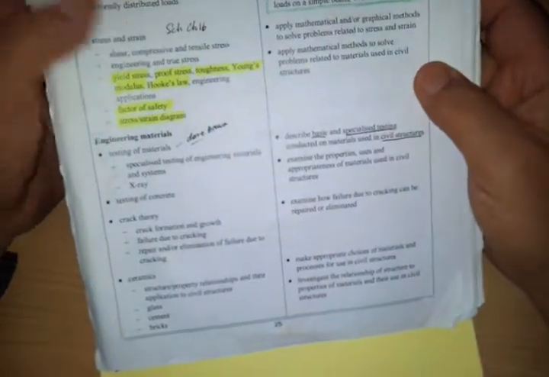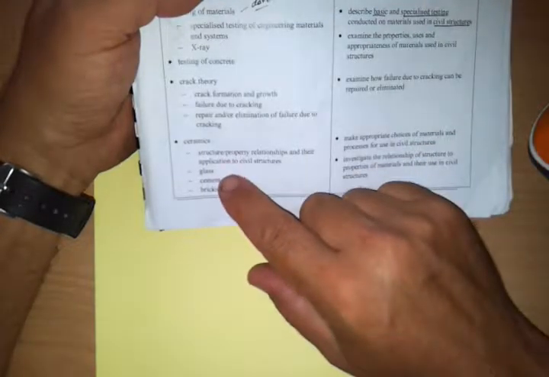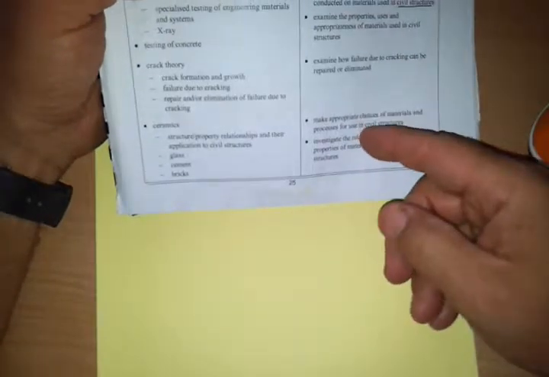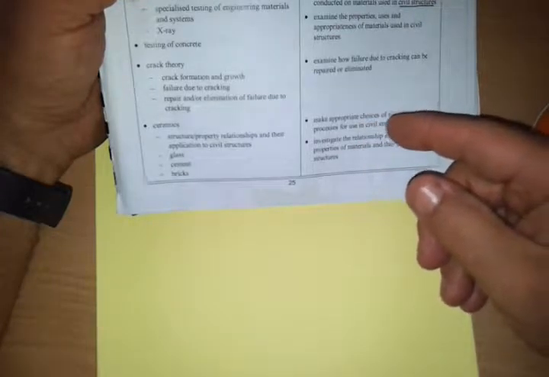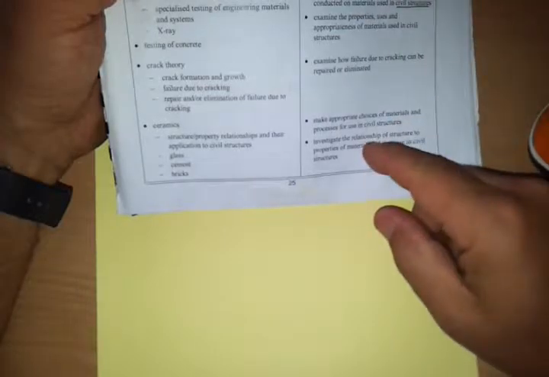Okay, here we are talking a little bit about ceramics, and this is for engineering studies HSC students. And this is your syllabus here, and you can see down over this way. Ceramics, you need to know about the structure-property relationships, their application to civil structures, and discuss a bit about glass, cement and bricks. And know how to choose what sort of materials for what sort of purposes, particularly in the use of civil structures, which is a unit that we're now doing, and investigate the relationships of the properties of the material to their use in civil structures.